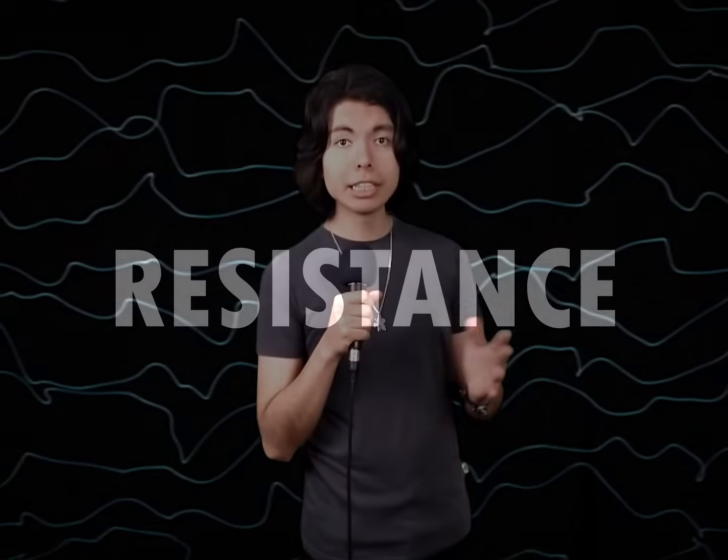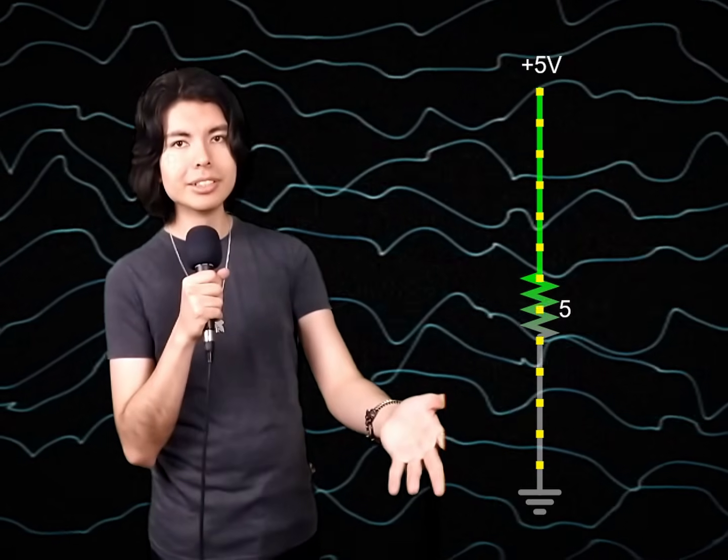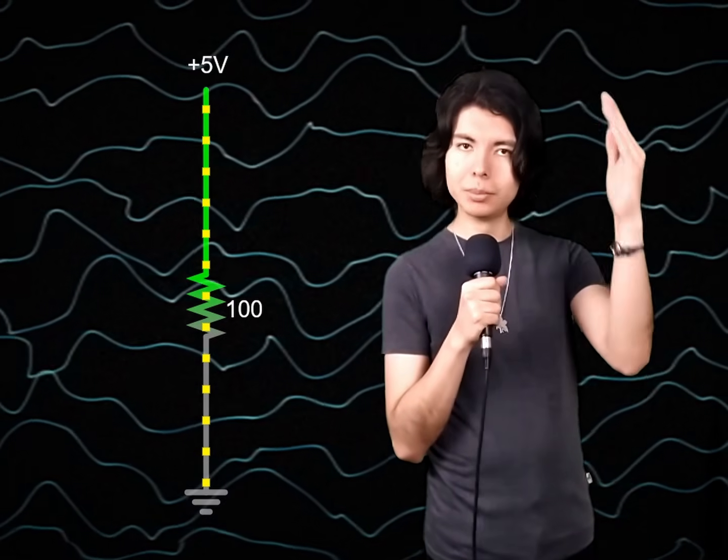So, with that out of the way, we can get to... The electrical resistance is a property that tells us just how difficult it is for those electrons to move from point A to point B. So, if we have a low resistance, it's really easy for those electrons to move around, and a high resistance means it's much more difficult.